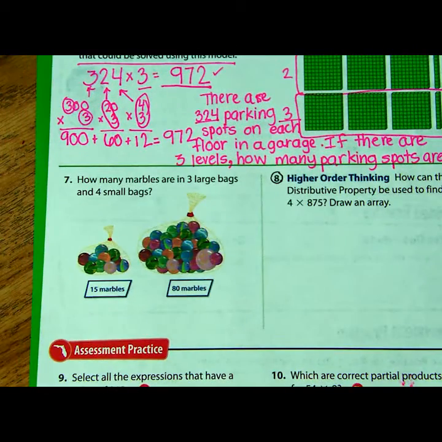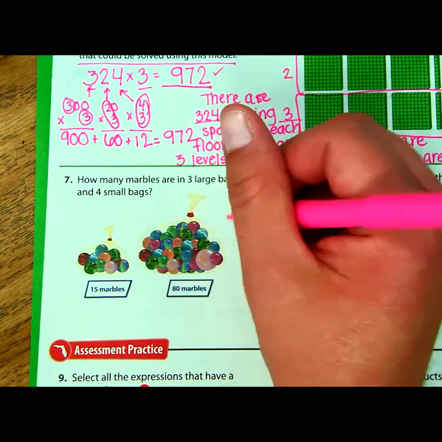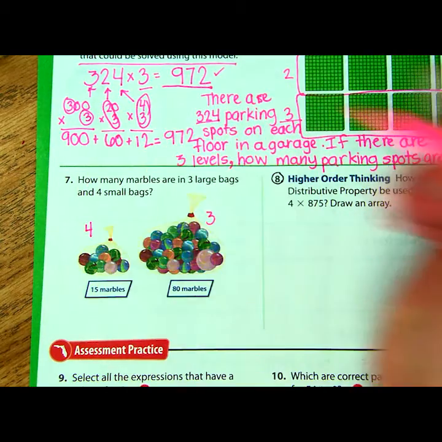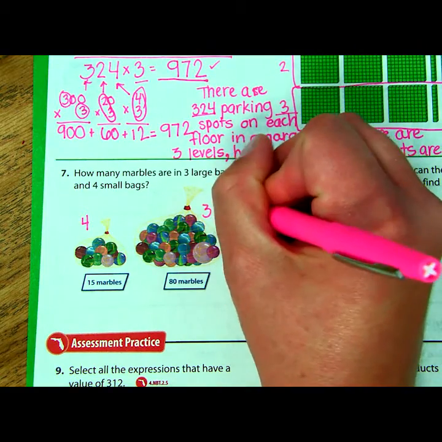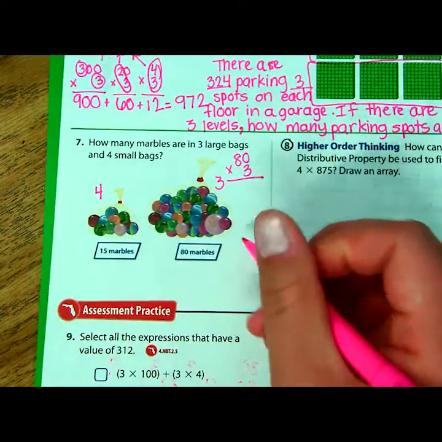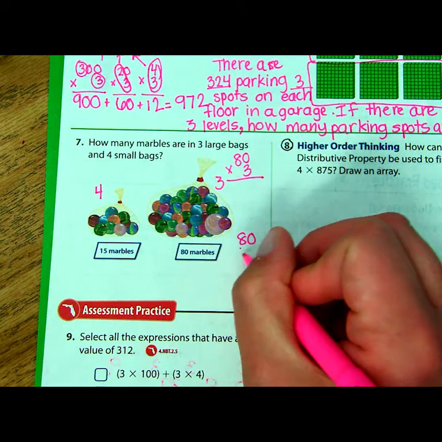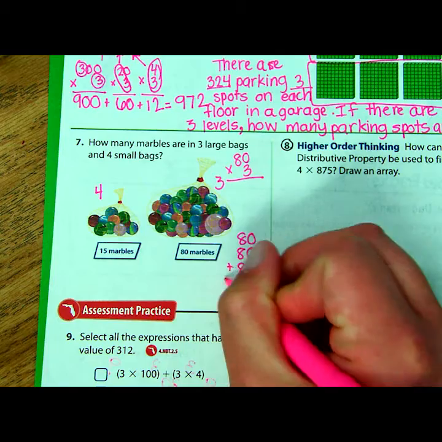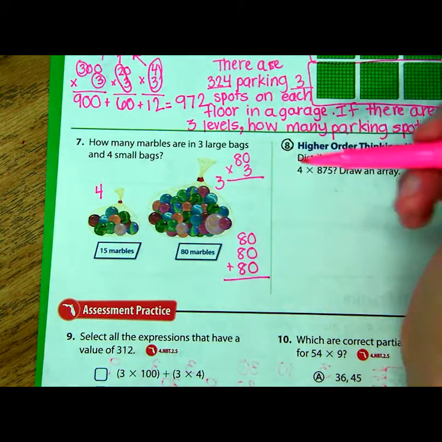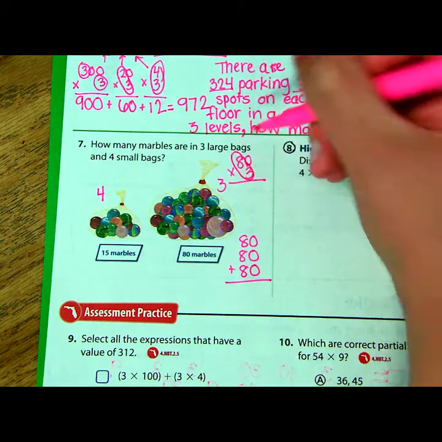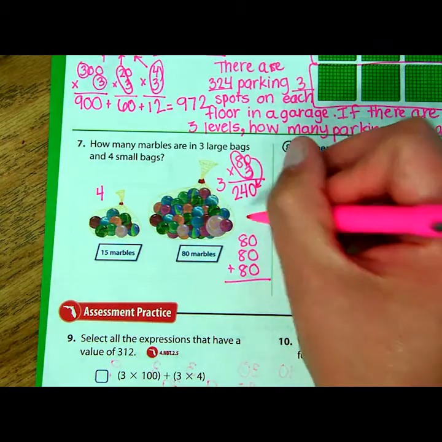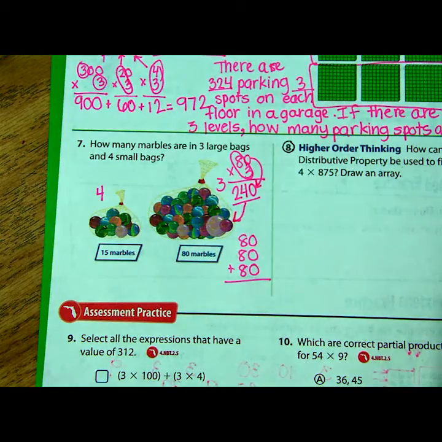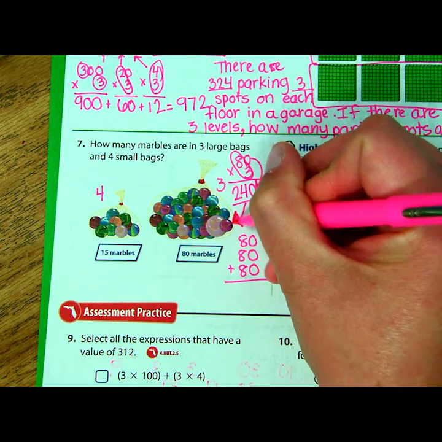Let's look at question number 7. How many marbles are in 3 large bags and 4 small bags? So you could do this multiple ways. You could do 3 of these and 4 of these. My brain automatically jumps to multiplication of 80 times 3. Your brain might say, I'll just add 80 3 times. Either way, multiplication is just repeated addition, but you can use that basic fact of 8 times 3, which is 24, and then bring down the 0, so 240, and that's large marbles.